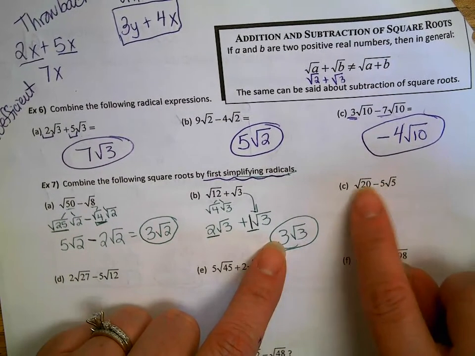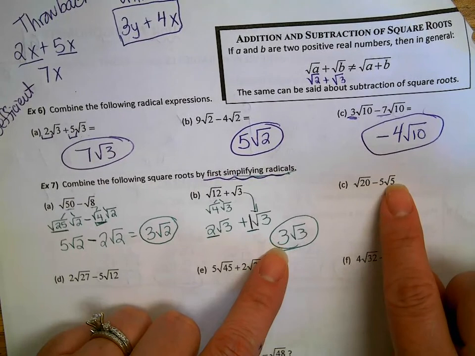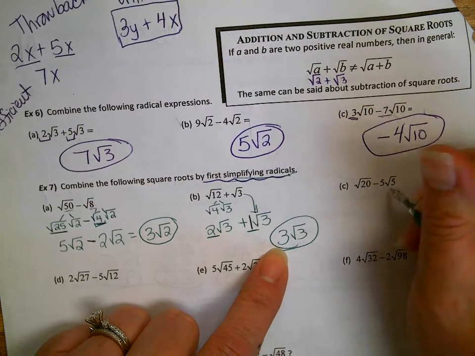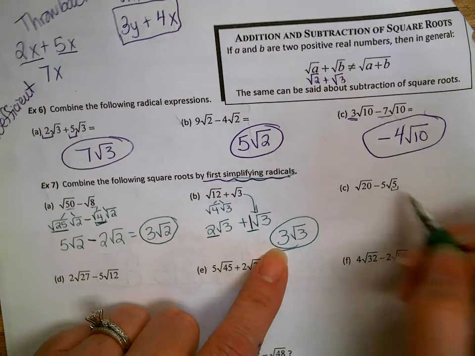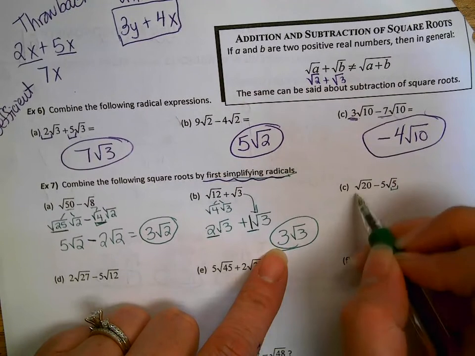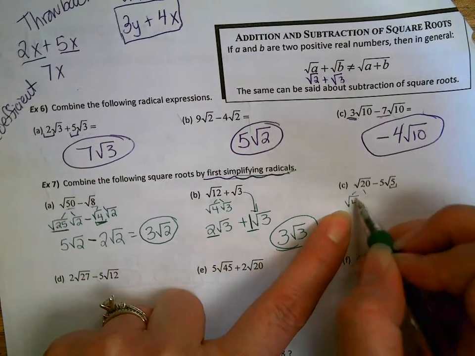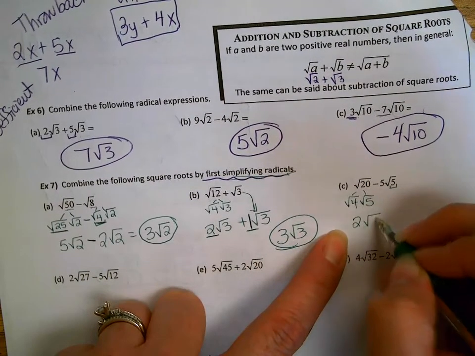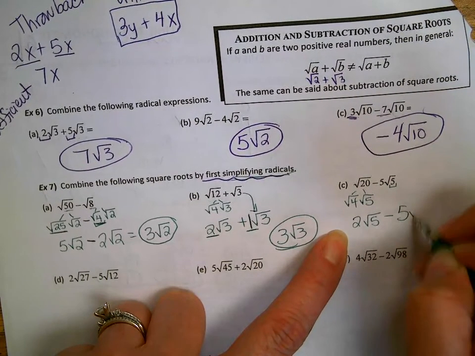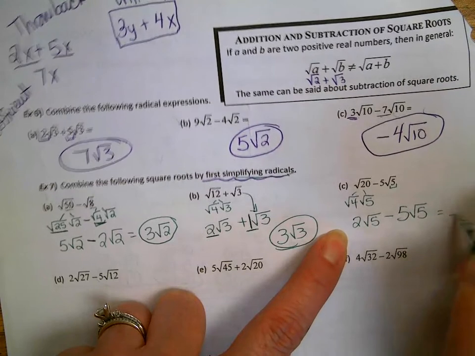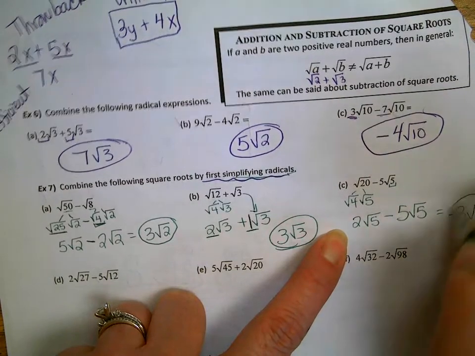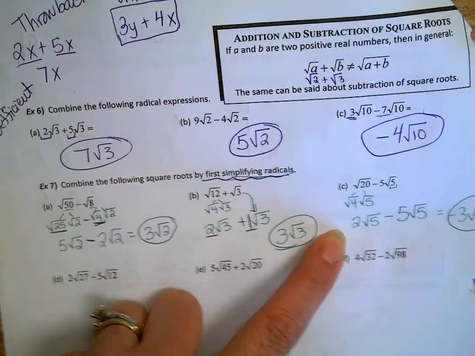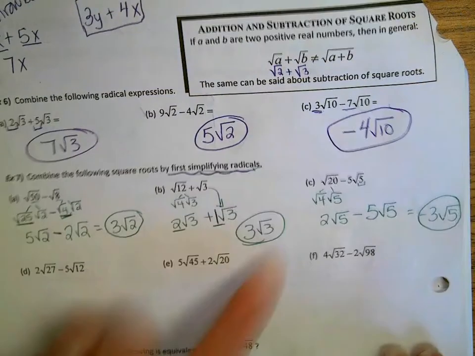Square root of 20 minus 5 radical 5. We want to get radical 5's. That's almost a clue on how to break down your 20. Well, 4 times 5 is square root of 20. Becomes 2 square roots of 5. Subtract 5 square roots of 5, and we'll get negative 3 square roots of 5. Oh, sorry, that fell off the screen.